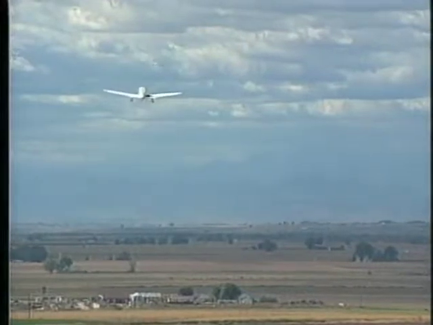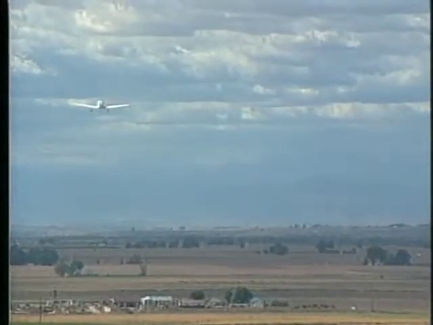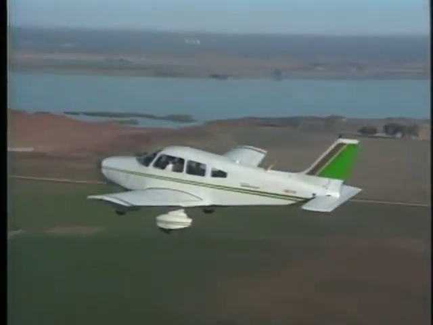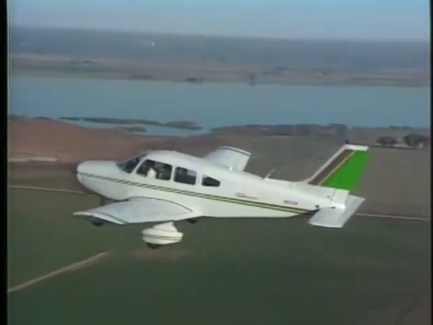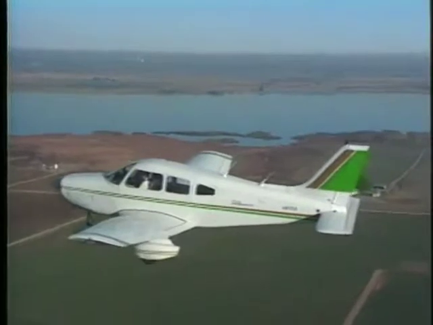Once you've achieved a positive rate of climb and can no longer land on the remaining runway, retract the gear if appropriate. When you are clear of all obstacles, raise the flaps according to the recommendations in the POH and complete the after takeoff checklist.